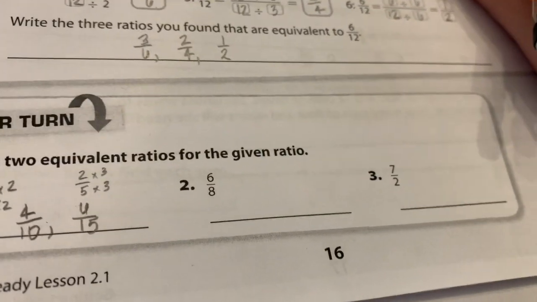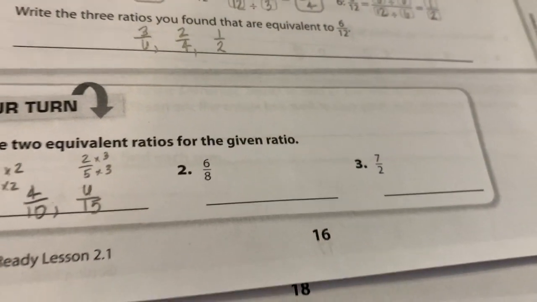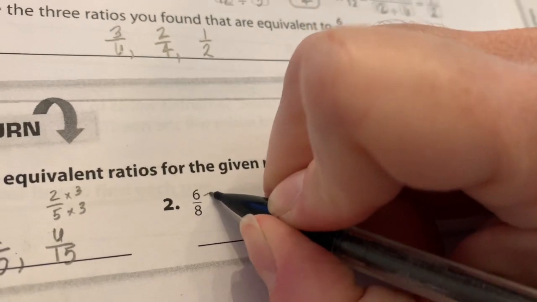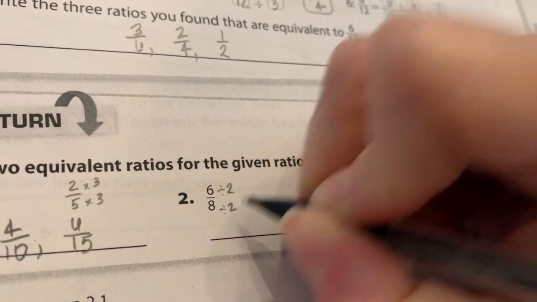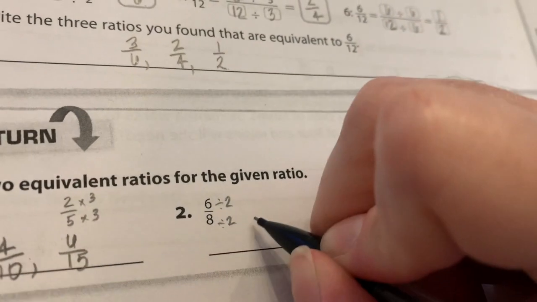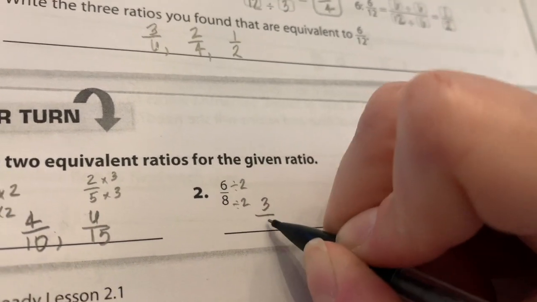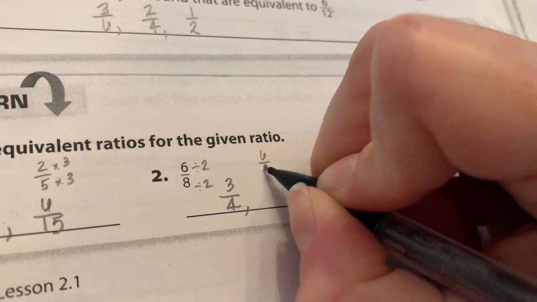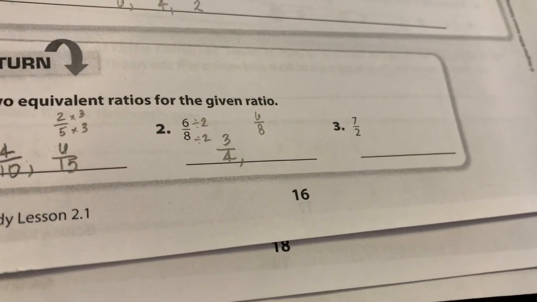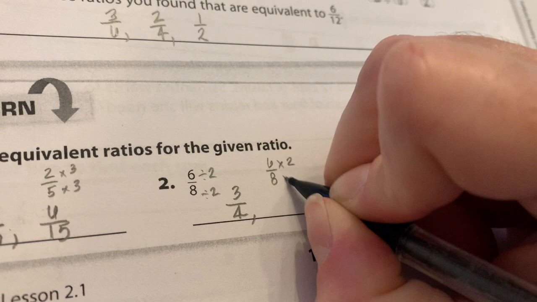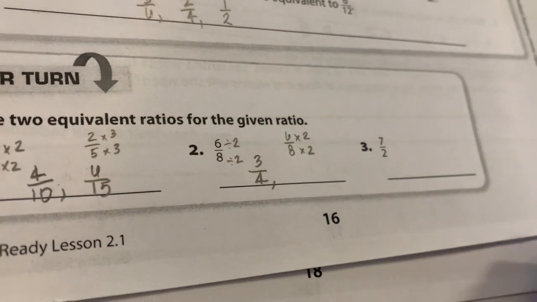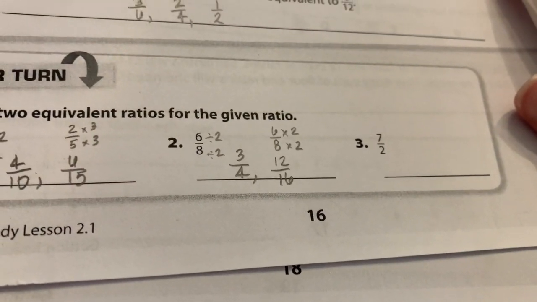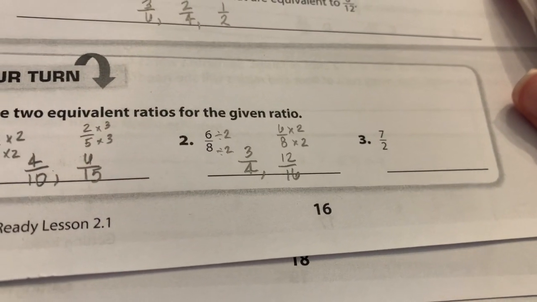Okay, for number 2, I see that I can divide here by 2. So let's try that. To start off, 6 divided by 2 is 3, and 8 divided by 2 is 4. So that's one equivalent ratio. Now, I can't divide by anything else, so next I'm going to multiply. Let's multiply them both by 2. 6 times 2 is 12, and 8 times 2 is 16. There's two equivalent ratios.